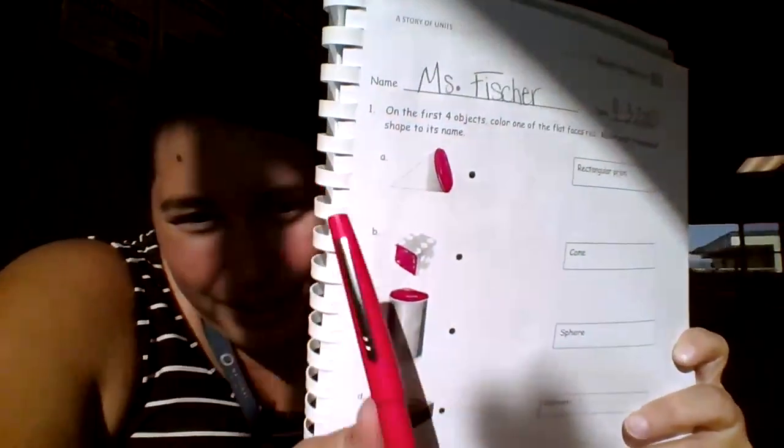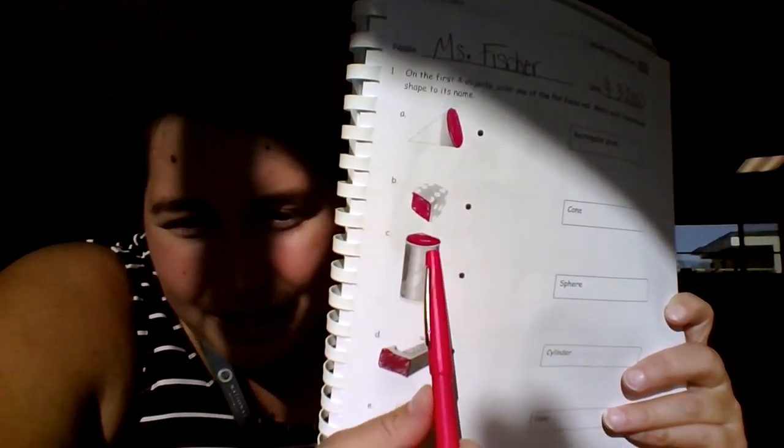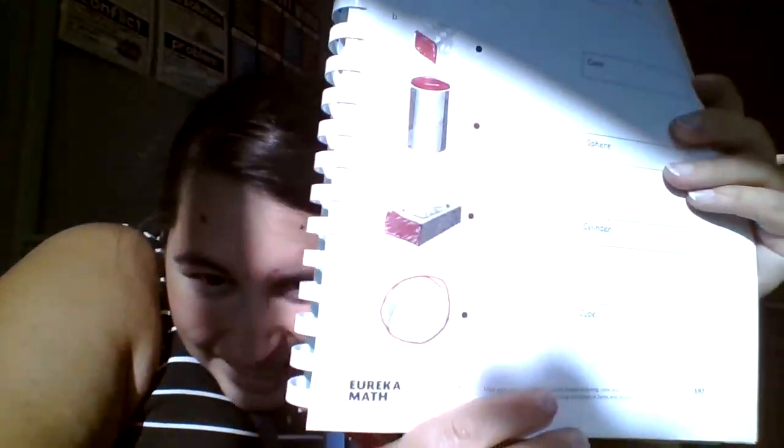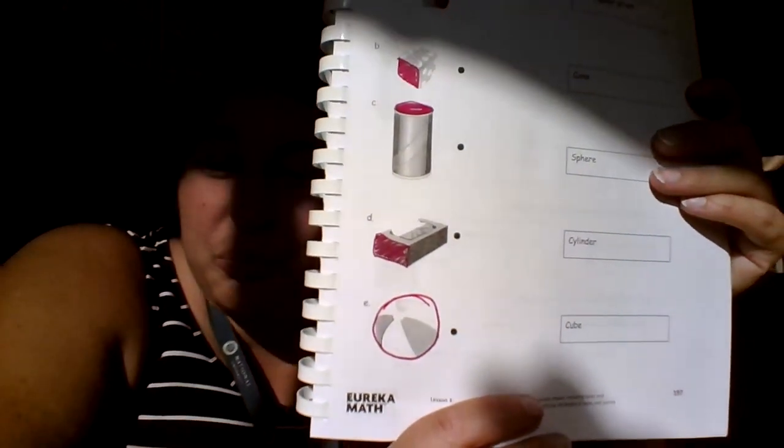And the last one is kind of a tricky one. So here we were able to color this flat surface red, this red, this red, and that red. But if we look at this last one, it's a ball. Let me go ahead and circle that ball maybe a little bit better because it's a copy. So when we look at this ball, can you see a flat surface? And the answer should be no.